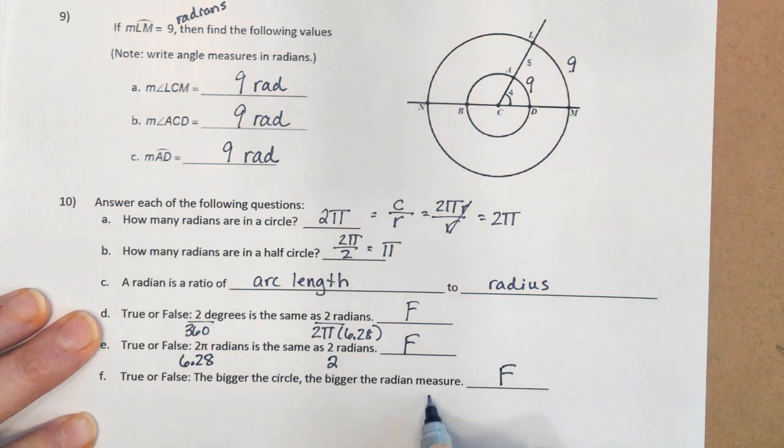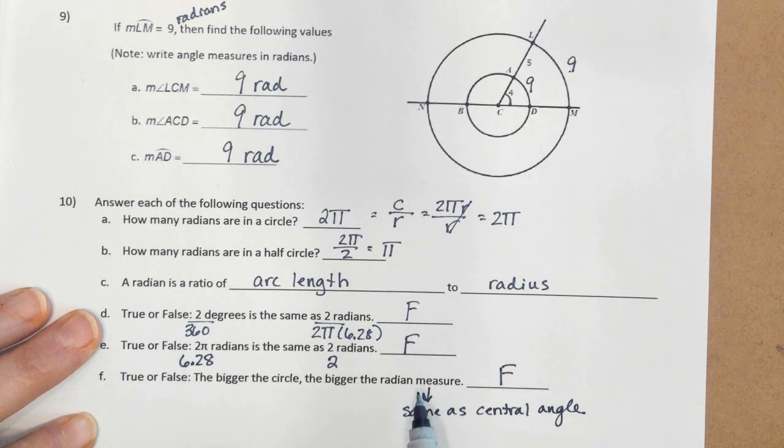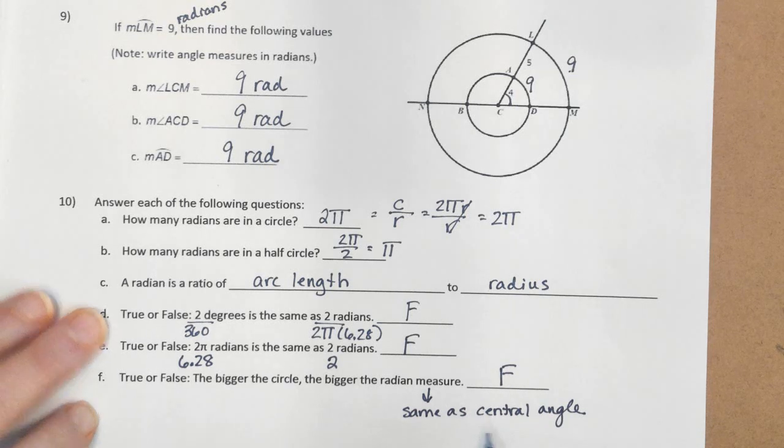Remember, the radian measure is the same as the central angle. So the radian measures are going to be the same because it's going to match the central angle. The lengths will be different, but the measures will not.